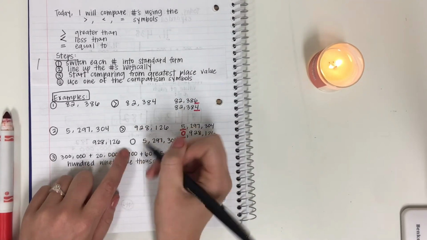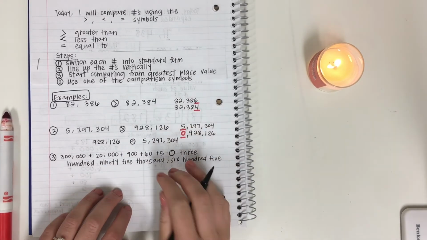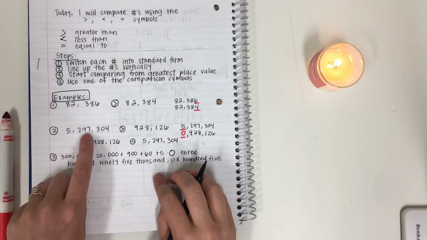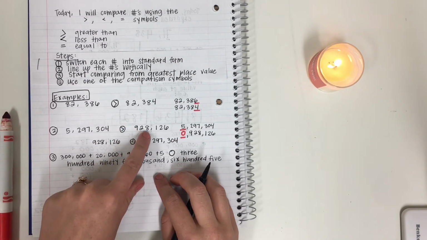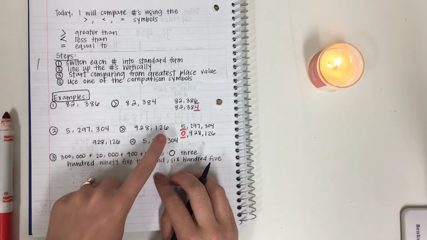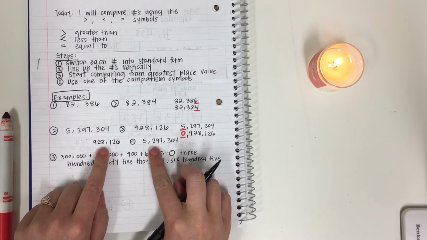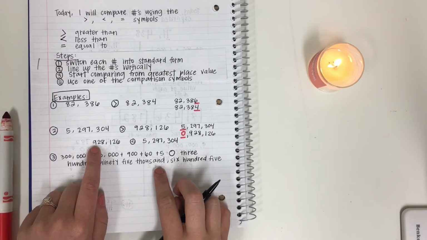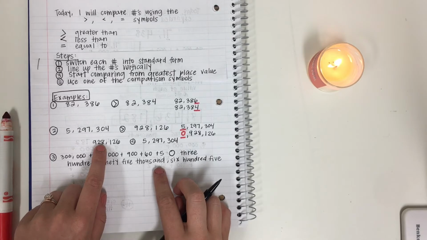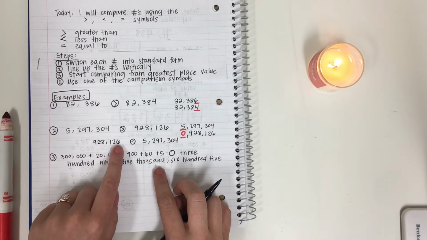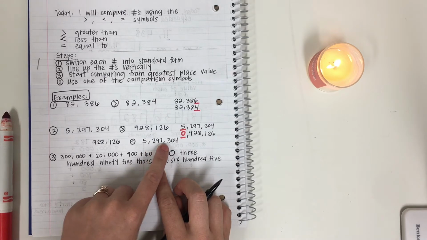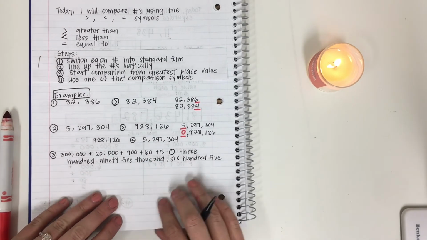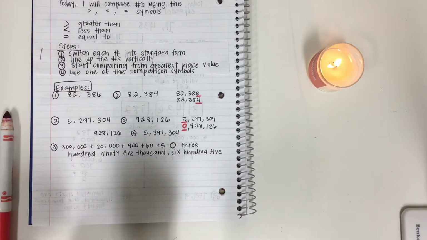So you wouldn't keep that same, you would switch it. So instead of saying 5,297,304 is greater than 928,126, if you switch it, it would read a little differently and it would say 928,126 is less than 5,297,304. Okay?